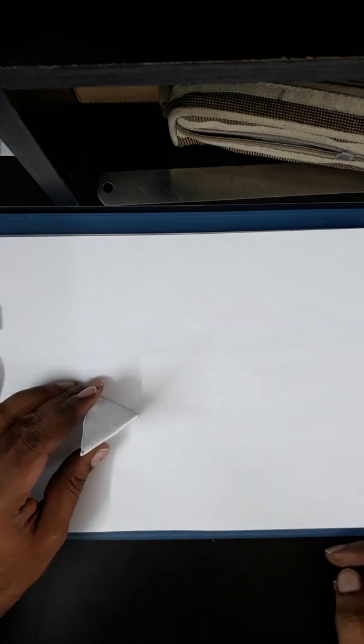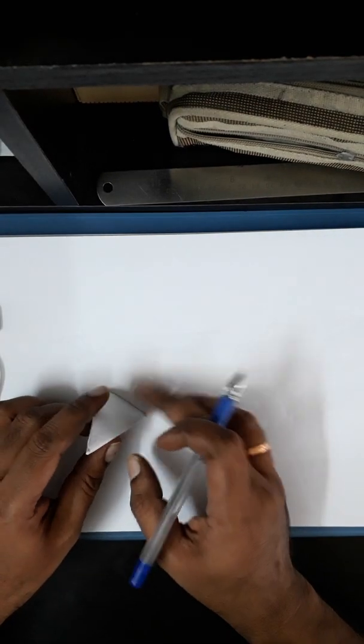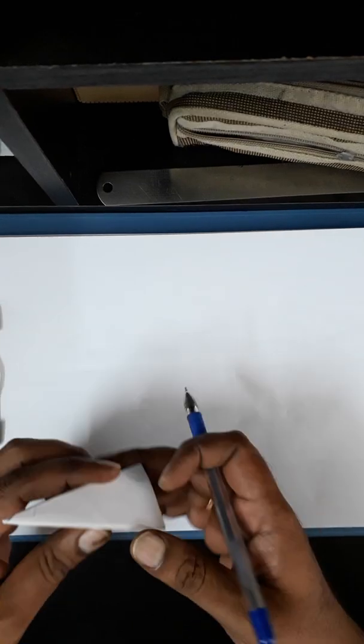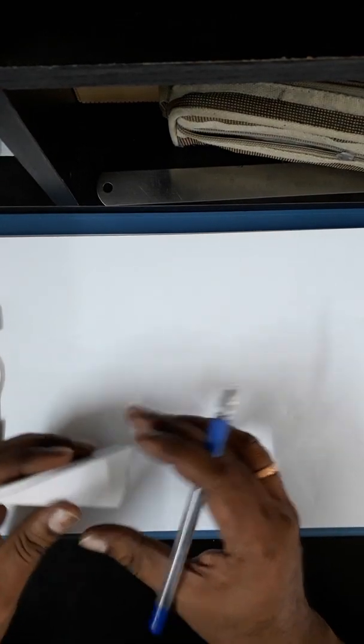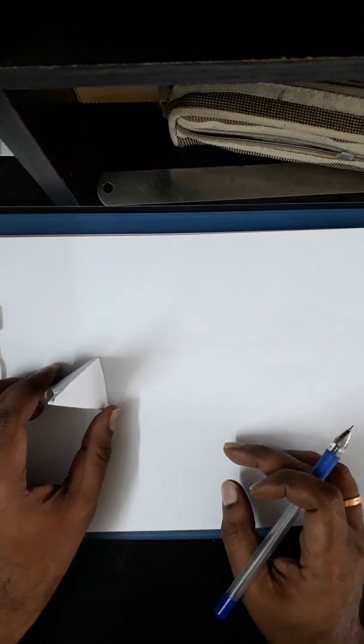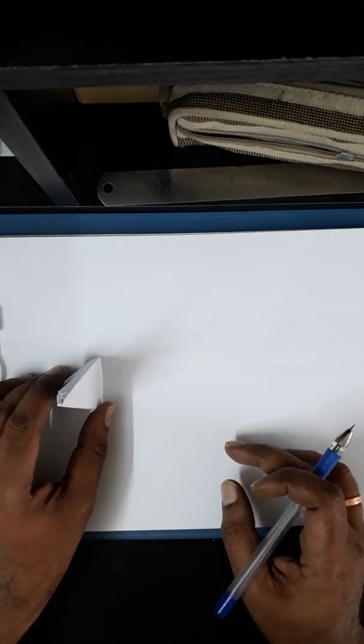So we'll move on to the problems on pyramids where the axis is inclined to both planes. In that case, you can have the first type of problems, the simple problems, where you'll say that the pyramid is resting on one of its base edges on HP.